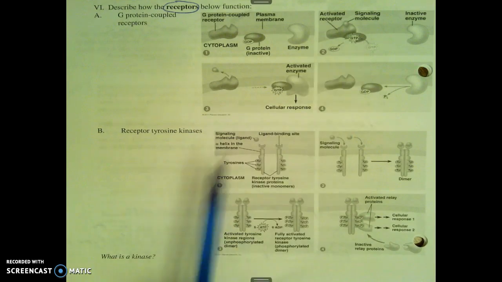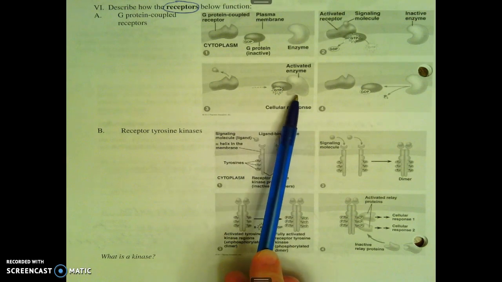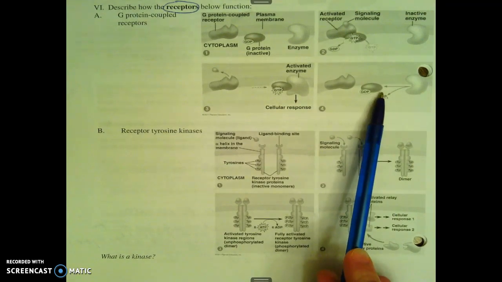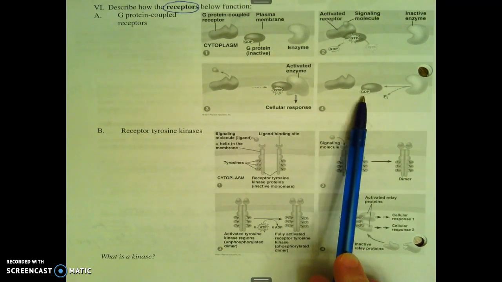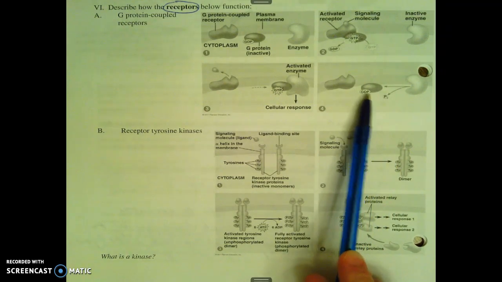From here, the activated G protein leaves the receptor, comes over and binds to an enzyme, and at this point, the enzyme is activated. Once it's done activating the enzyme, the G protein returns to the lower energy inactive form. It cleaves a phosphate group, and that GTP is now GDP.